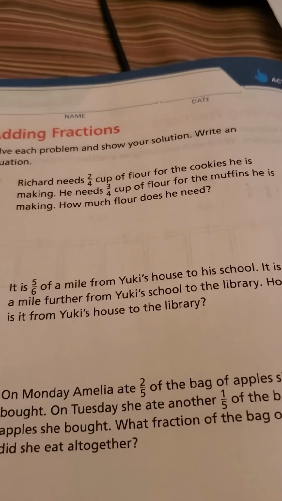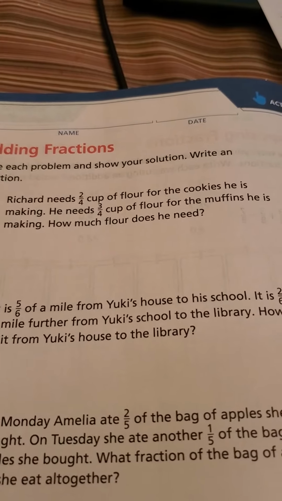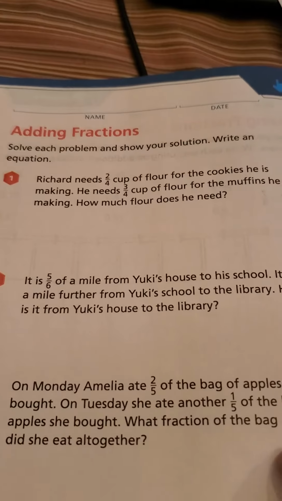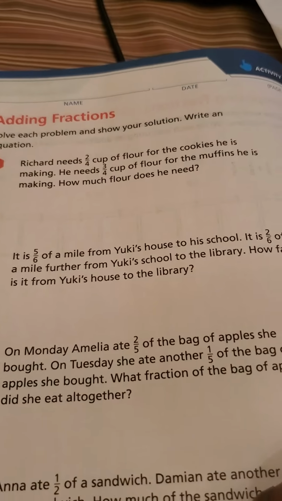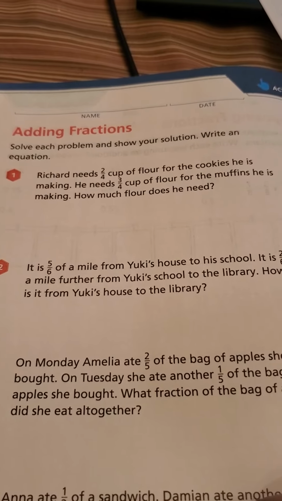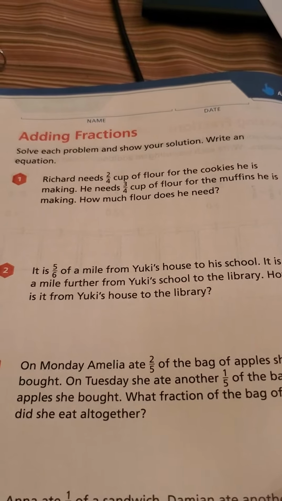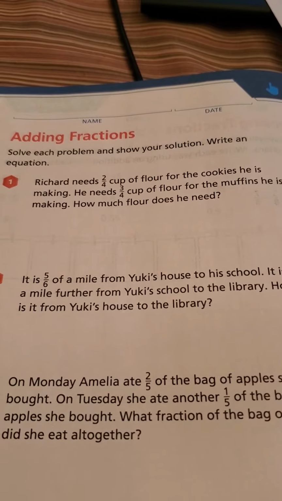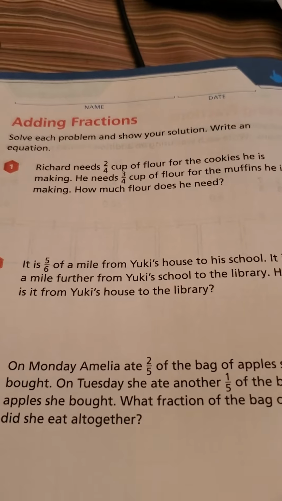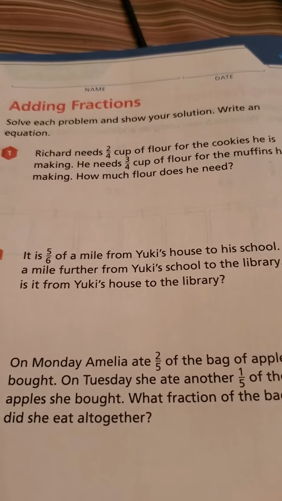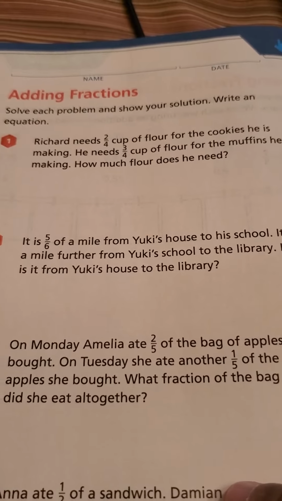Now, I always like to read everything and underline important information before I solve it. You should do the same. Show all your work in your notebook here. And replay this video and other videos that I posted on adding fractions for support. So it's to solve each problem and show your solution, write an equation.